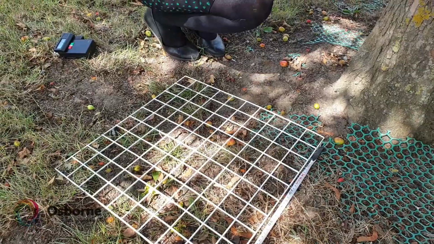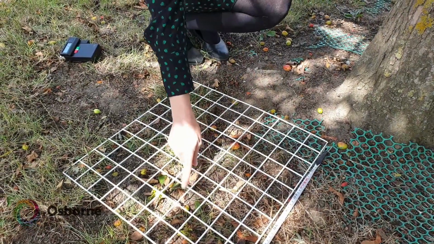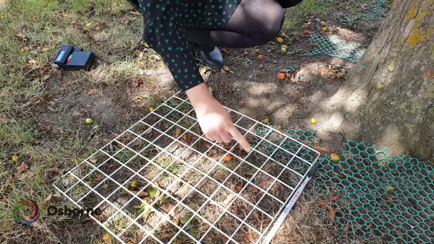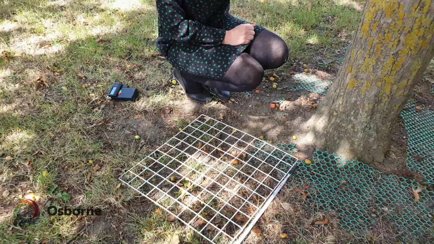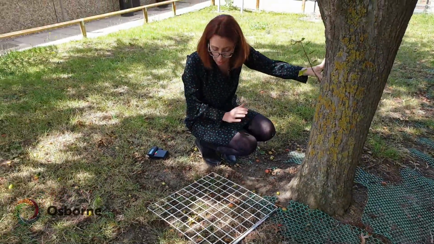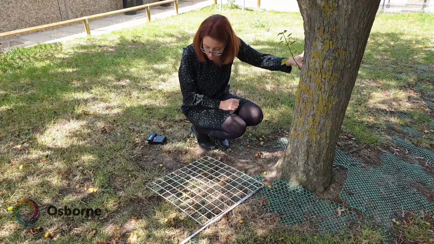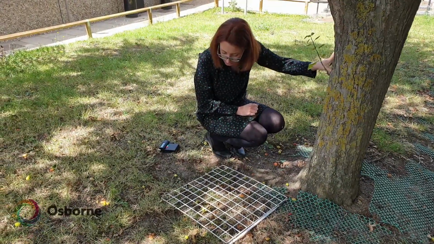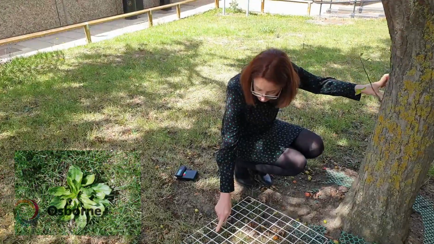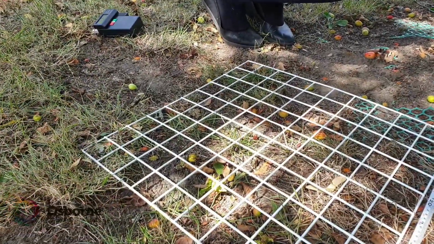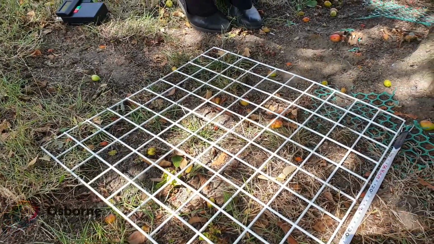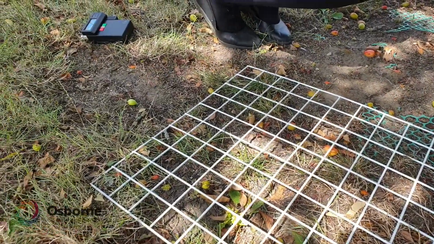Now it doesn't matter if you've only got half squares filled, you keep going until you reach your 100th square, and then you record how many squares out of that 100 had grass in. Once I've completed the grass, I'll move on to my next plant, which in this case is going to be plantain. So I've got 1 plantain there, and that looks like it's that. So we're going to record just one square of plantain and the rest grass.